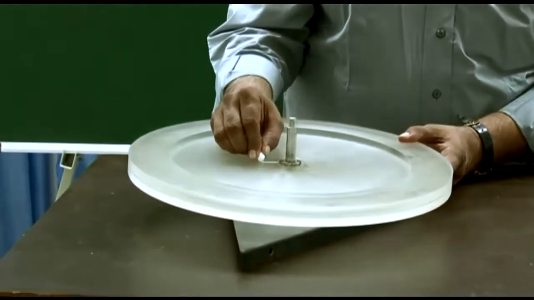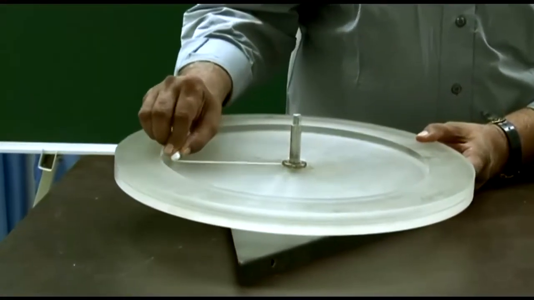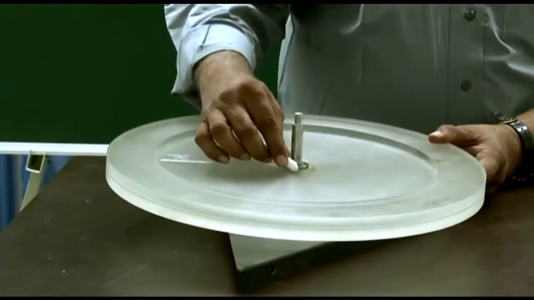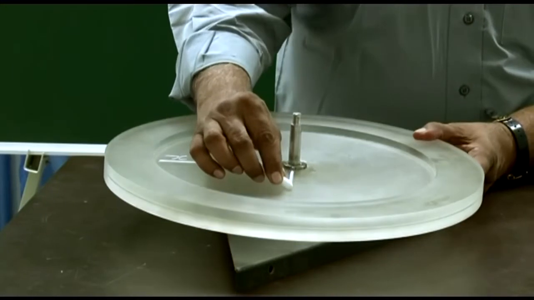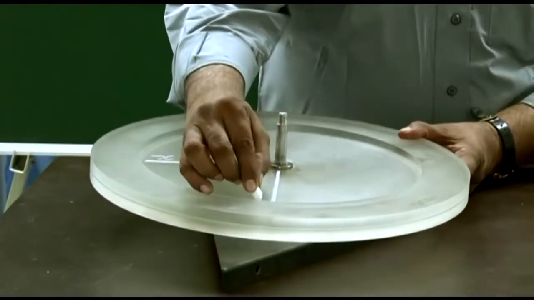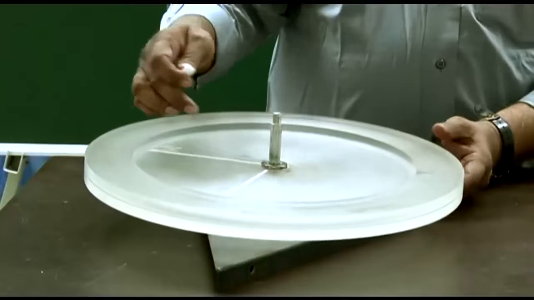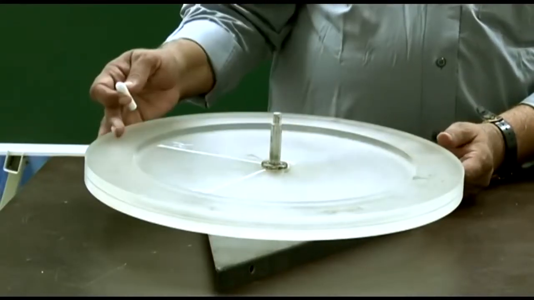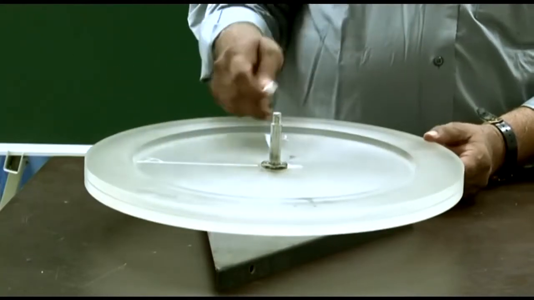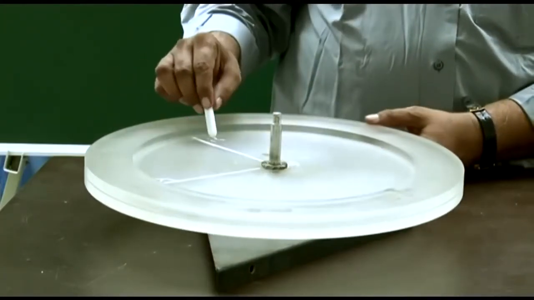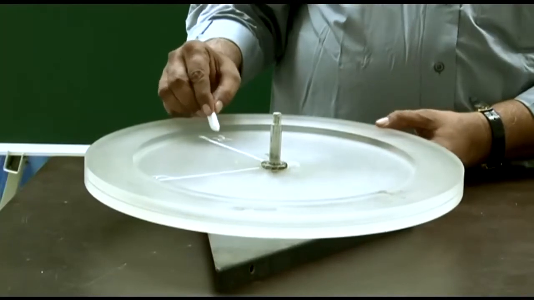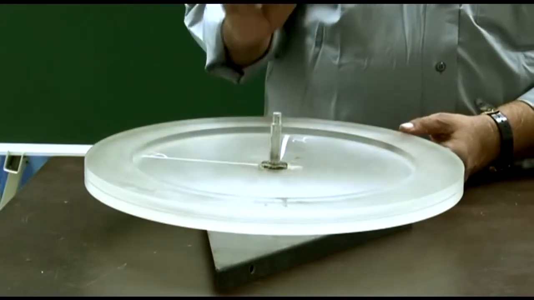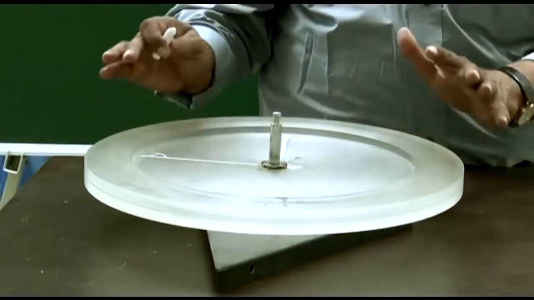So, let us draw a line and say that this is the x axis, and then I draw a perpendicular line and say that this is the y axis, and then they intersect here, and this is the origin, and from here this is the z axis. So, this one is the x axis, I have written x here, and then another line here, this is the y axis, and this is the z axis fixed with this disc.